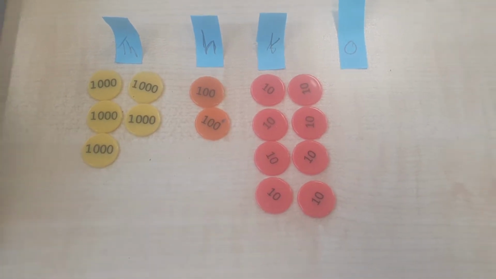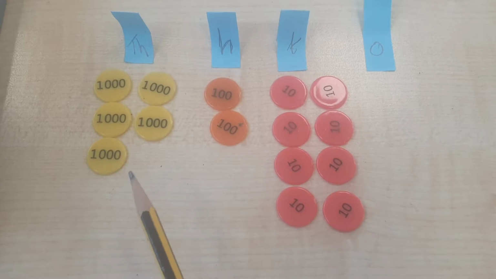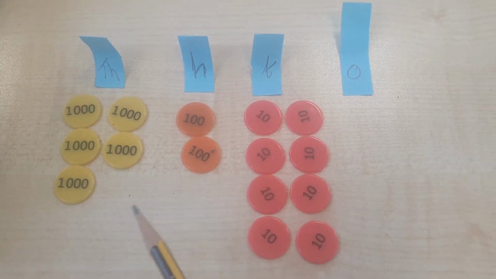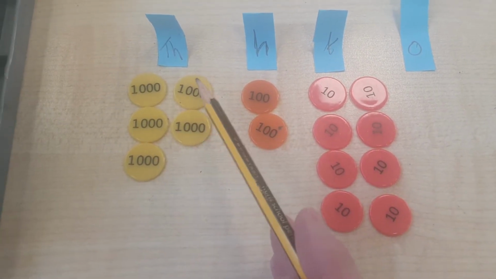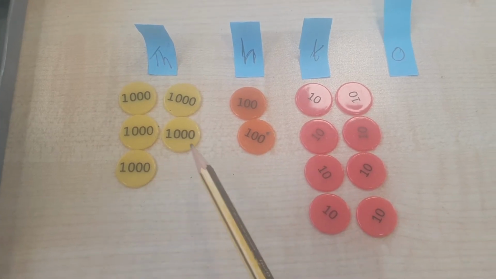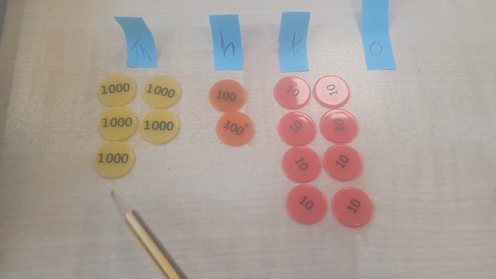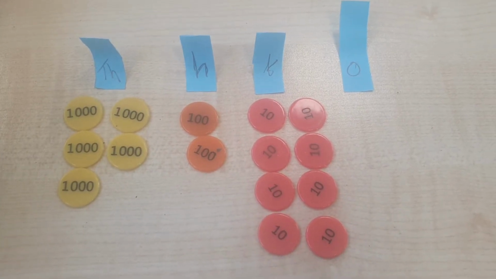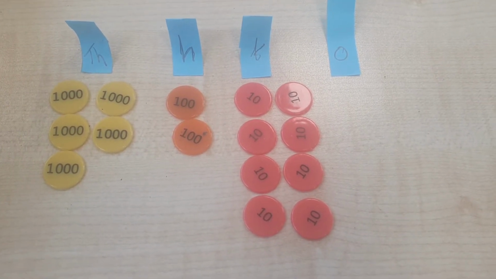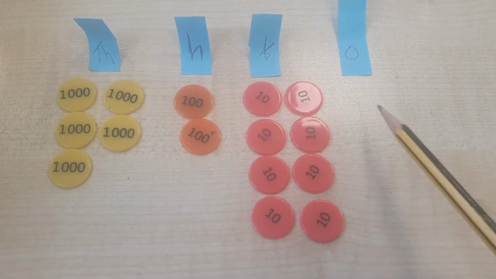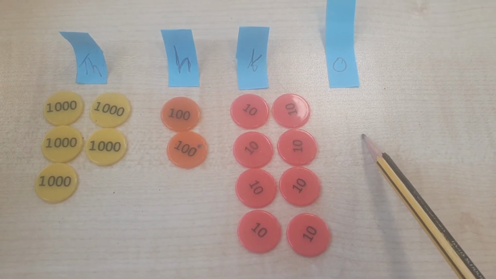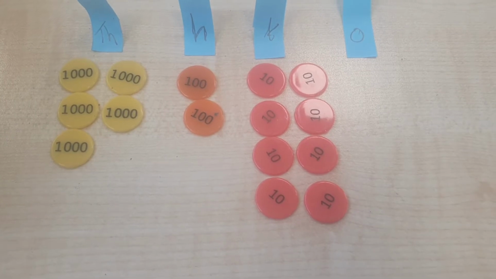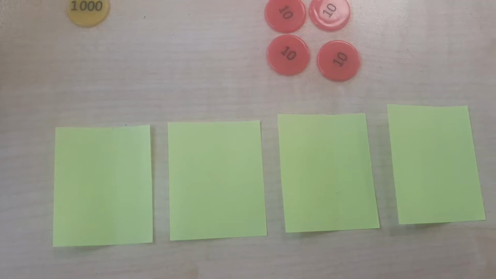Okay, so let's just look at that first number, which I've represented here with these place value counters. So we can see there's our thousands, 1, 2, 3, 4, 5. Our hundreds, 200. How many tens have we got? 8. So that'll be 80. And how many ones? Nothing. Okay, so let's just write that out.